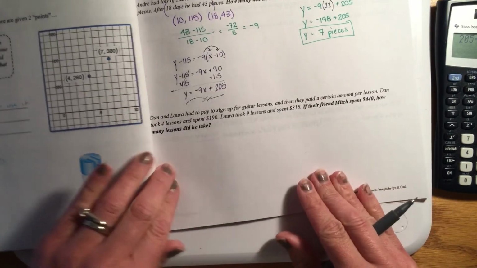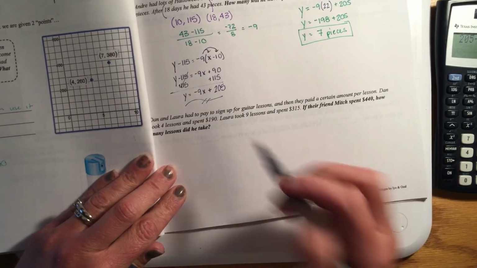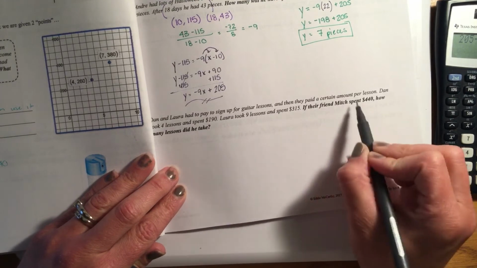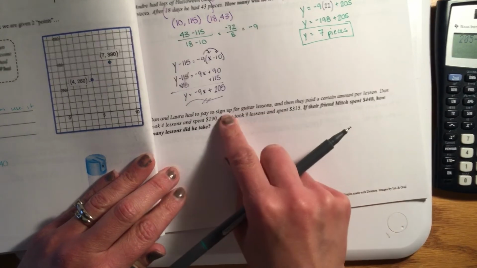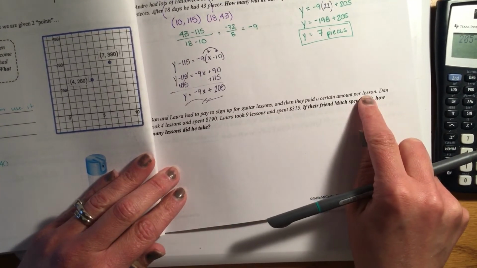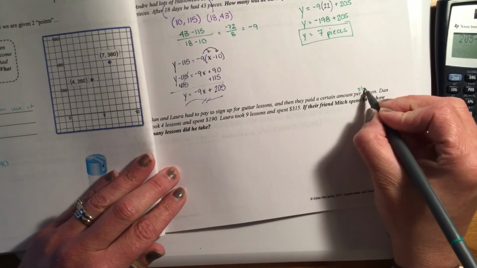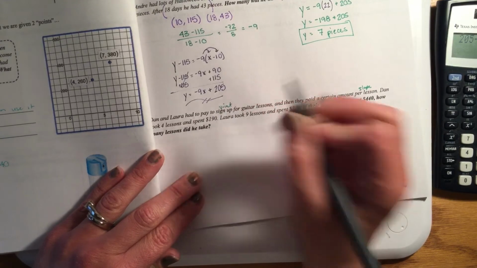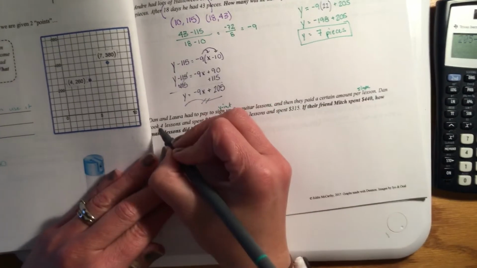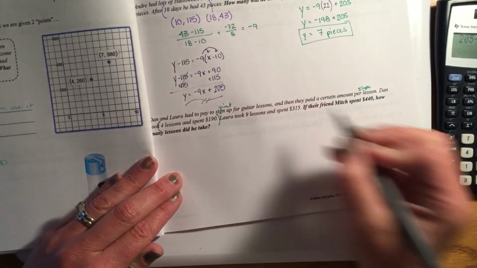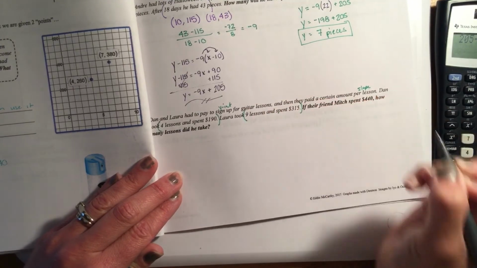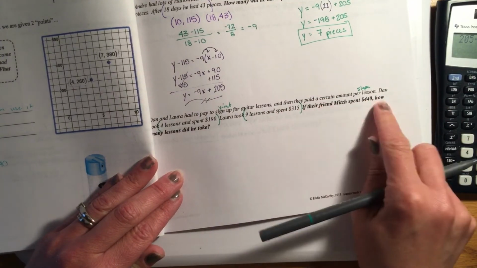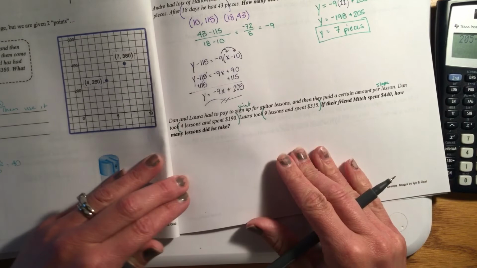Okay, last problem. Dan and Laura had to pay to sign up for guitar lessons, and they had to pay a certain amount per lesson. So there's a sign-up fee and a per lesson fee. So the per lesson is the slope, and this is your y-intercept. It's nice to outline those before you start. 4 lessons, 190, 9 lessons, 315. Then it has a second part of the question, but we'll take care of that later.